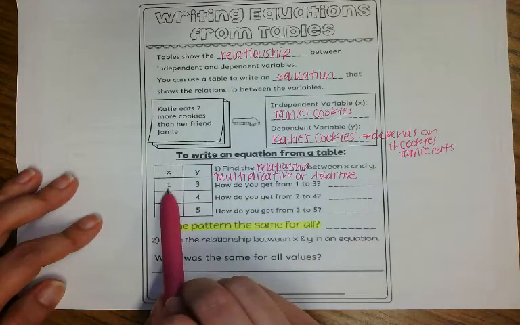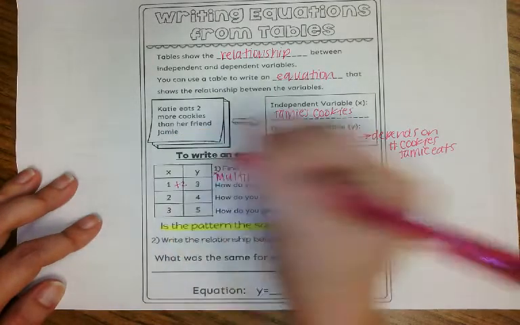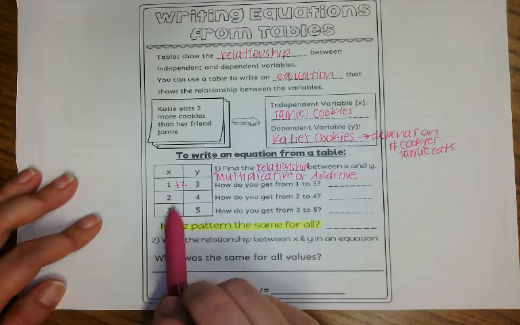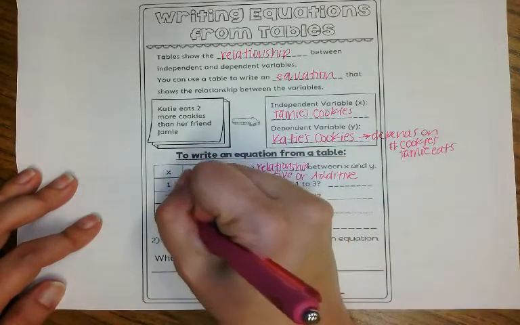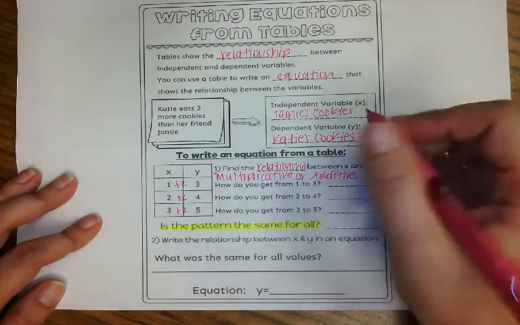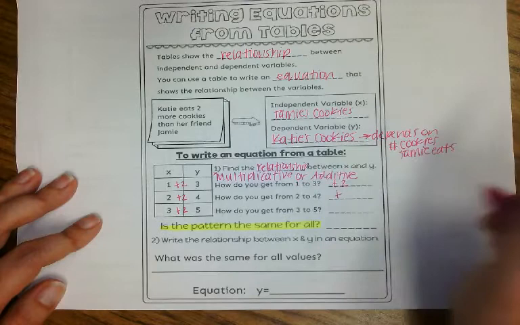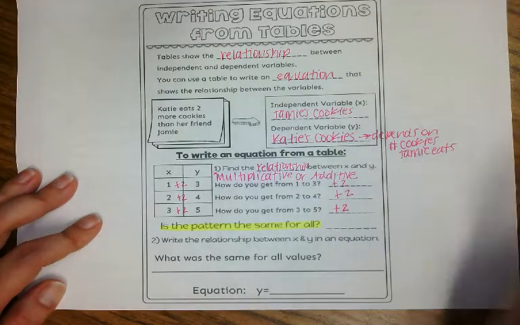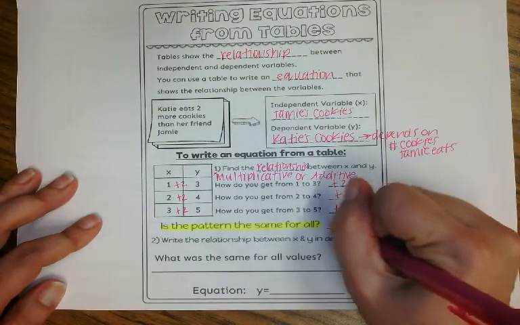So what can we add to 1 to get 3? That's going to be adding 2. And does that relationship work for our other values? 2 plus 2 is 4, 3 plus 2 is 5. So how do you get from 1 to 3? 2 to 4, and 3 to 5. And was the pattern the same for all? Yes.